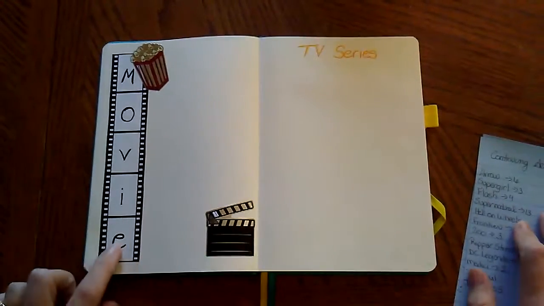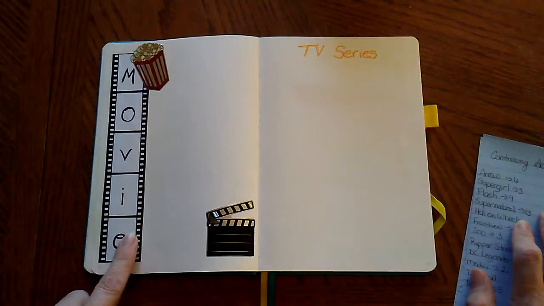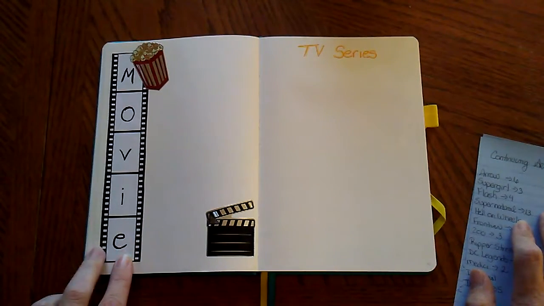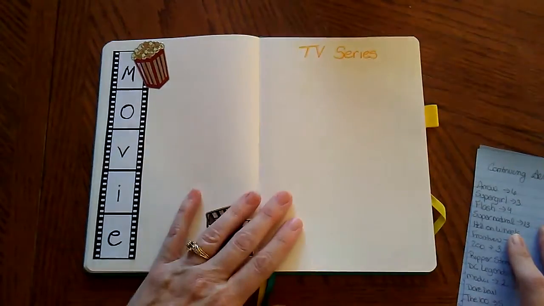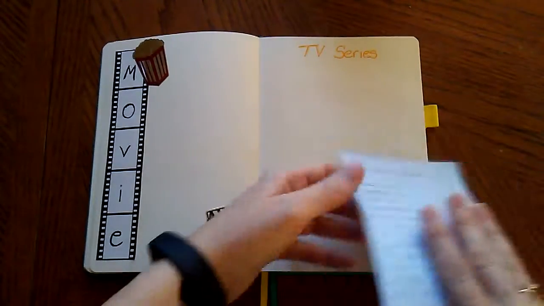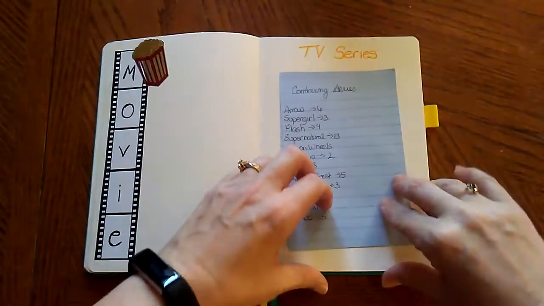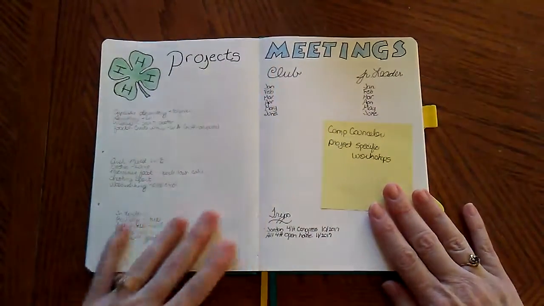I copied this and printed it out. The ribbon for the movie reel, and I just wrote in there, and just a little bit of fun, and I will eventually get my TV series shifted over. Let's see. I left ample pages for that based on what I have done in the past years.